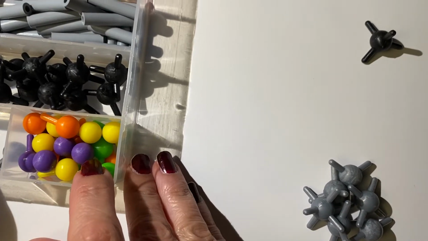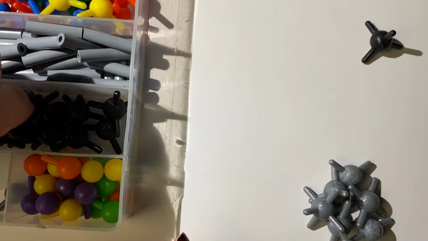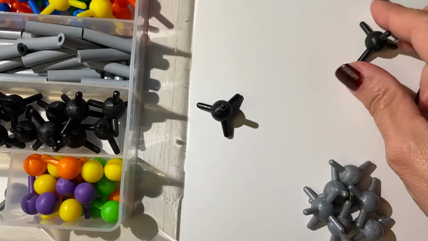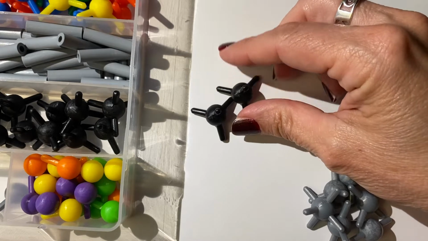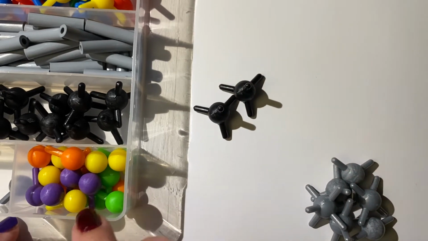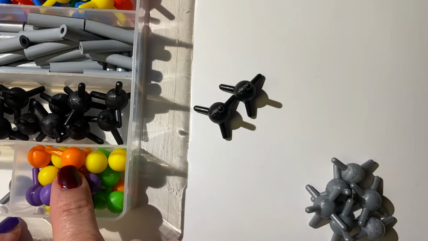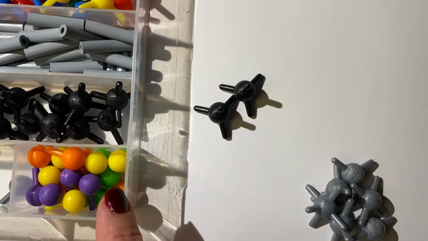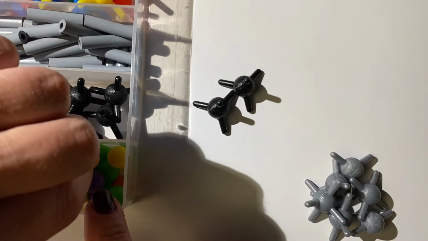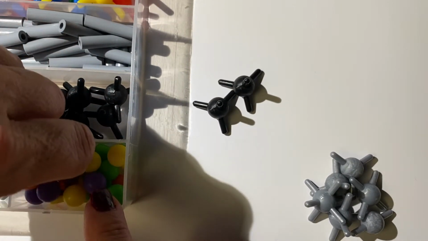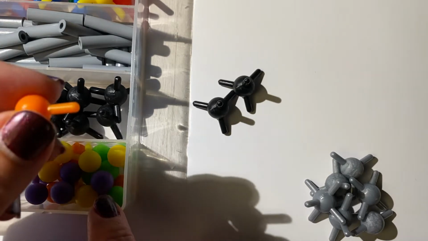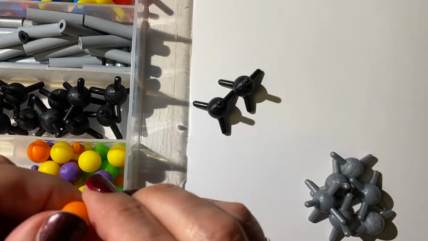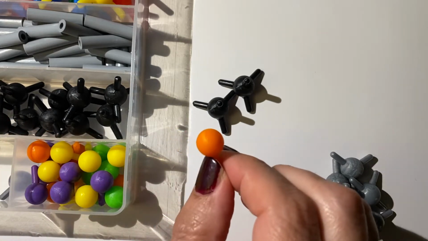So let's take a look. Here's our carbons that are tetrahedral. I can put these here. And what else do we have? So notice here we've got some atoms that might be like the peripheral atoms on the outside, because they just have one place to attach. So I assume that this orange is meant to be sulfur.